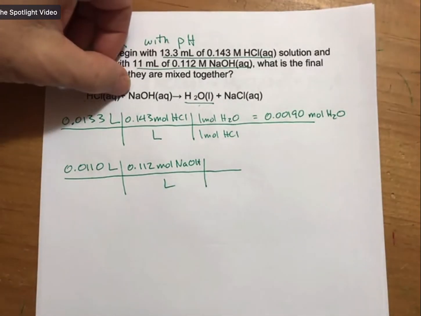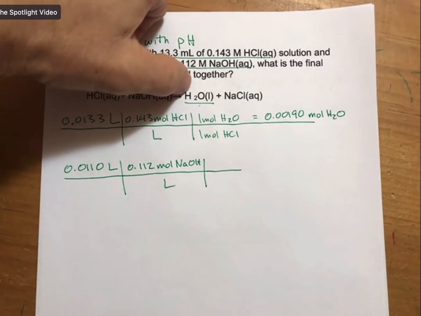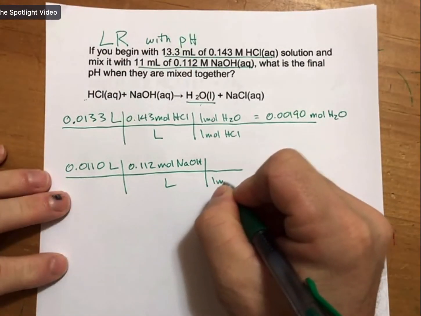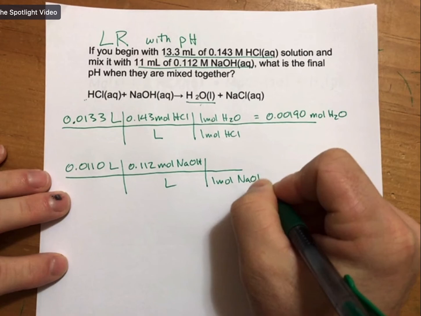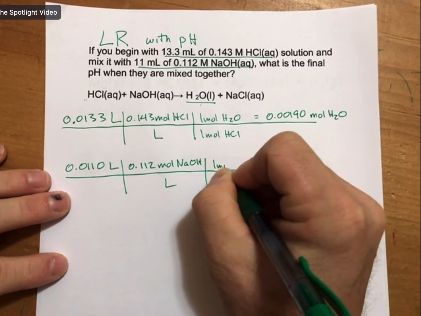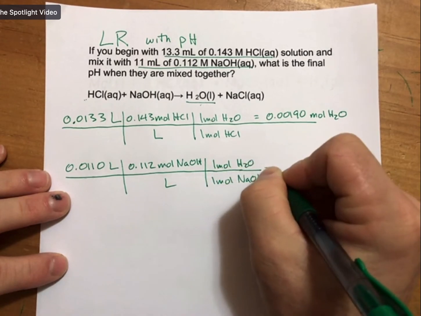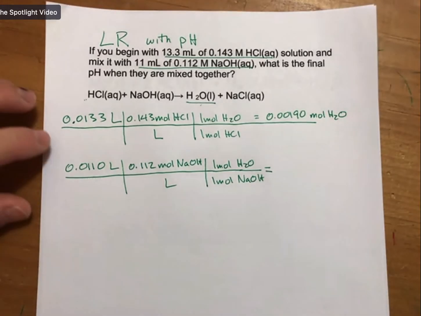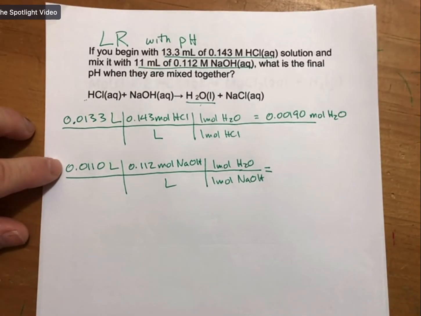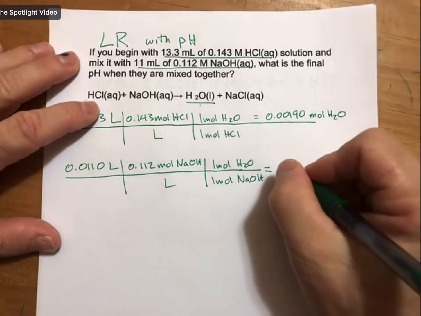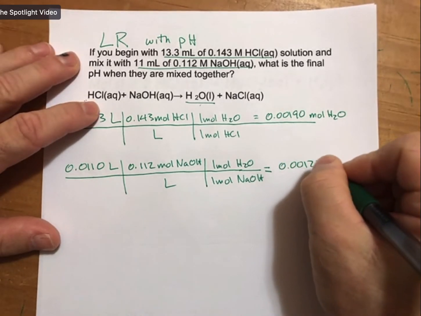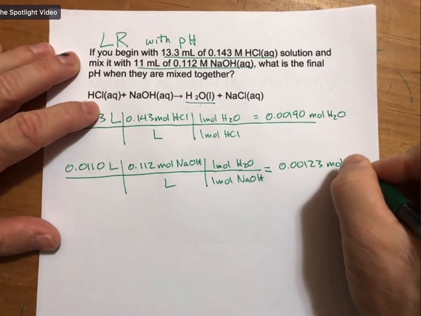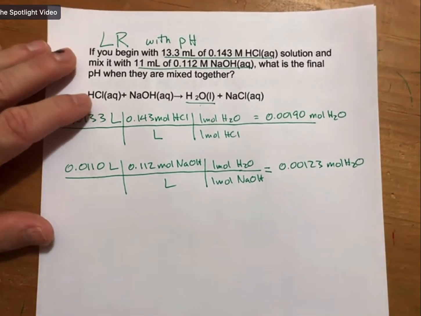And for every 1 mole of sodium hydroxide, there's 1 mole of H2O. And multiplying this out, 0.0110 times 0.112, I get 0.00123 moles of H2O.